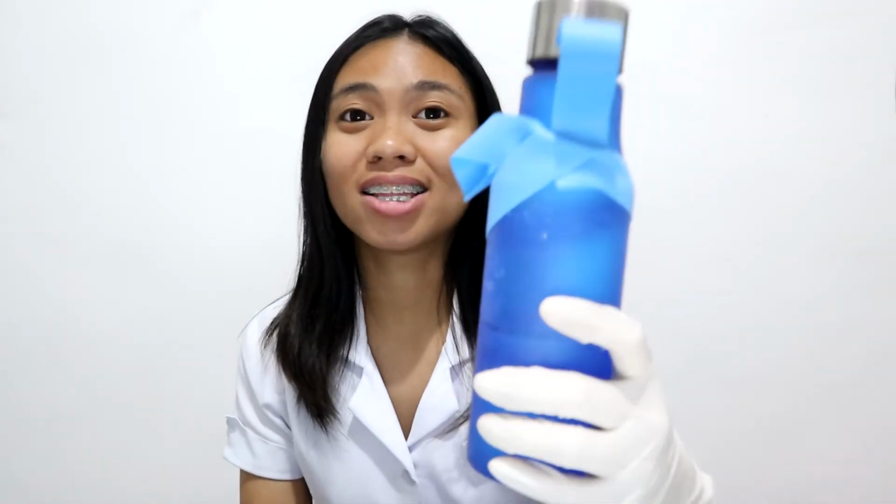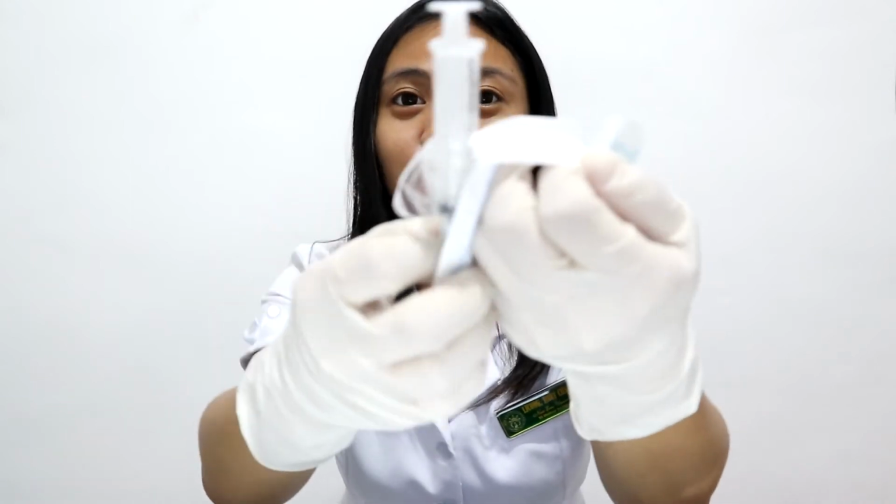After cleaning the area where you will do the venipuncture, we can now put back again for the second time the tourniquet and prepare our syringe. So this is our syringe. We must prepare it first.